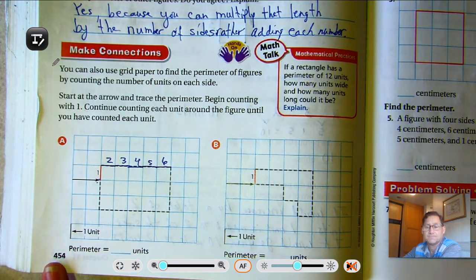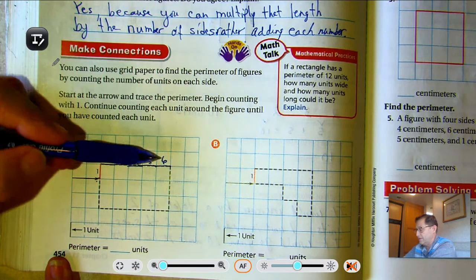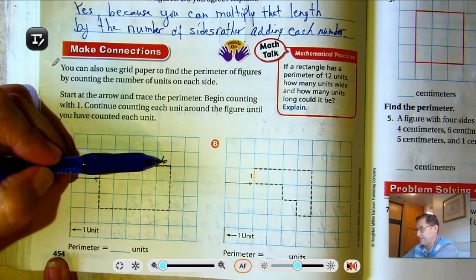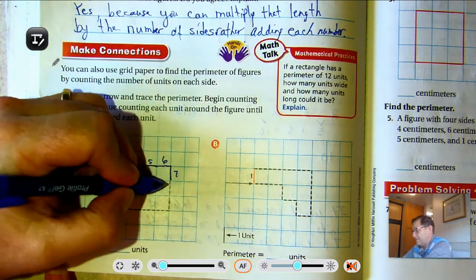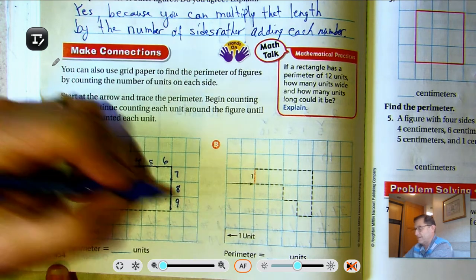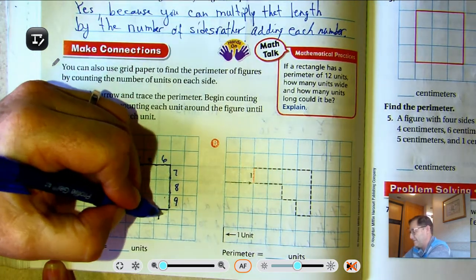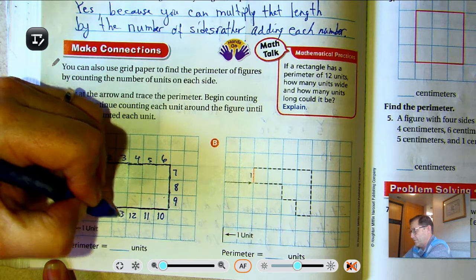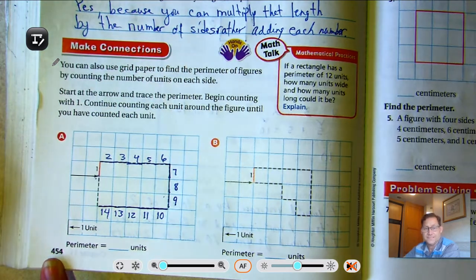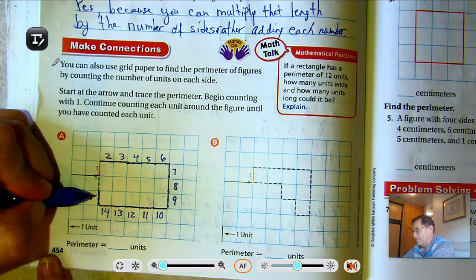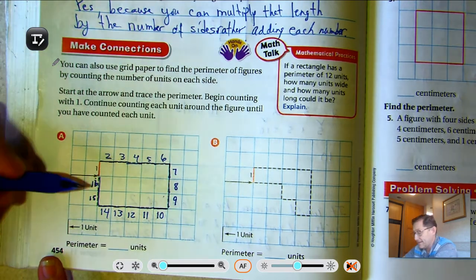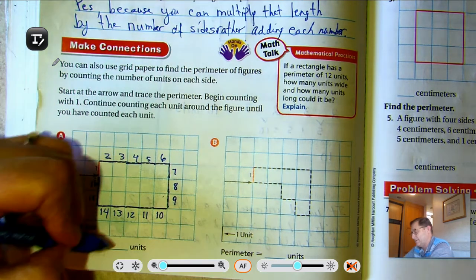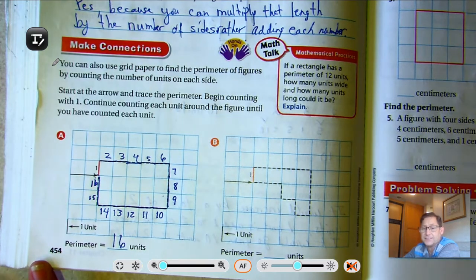Hopefully you're with me. Okay. So all I did was trace the dashed lines, and now I'm at 6. Okay, I'm going to go down now. 7, 8, 9, turn left. 10, 11, 12, 13, 14, go up. 15, 16, and then I'm back where I started. So it took us 16 units to go all the way around the outside. So the perimeter is 16 units.